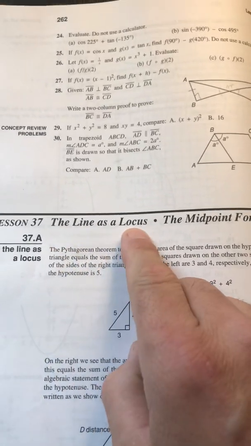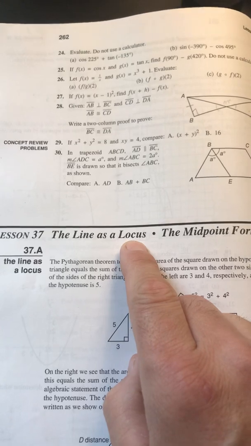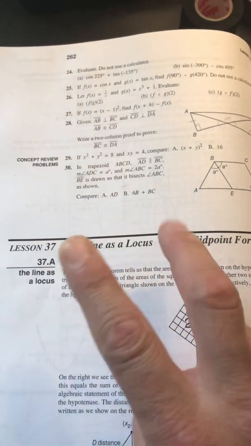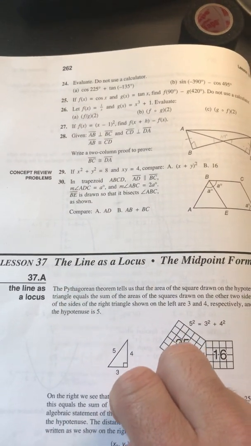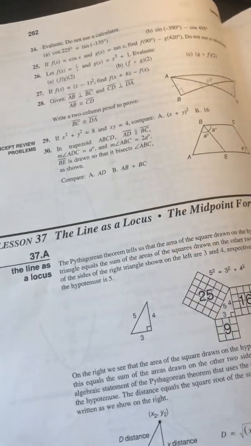This just involves two separate distance formulas set equal to each other, and then you solve for y. So let's start with that.